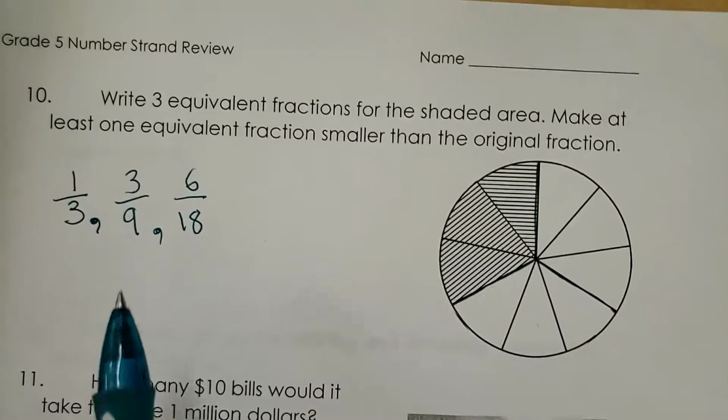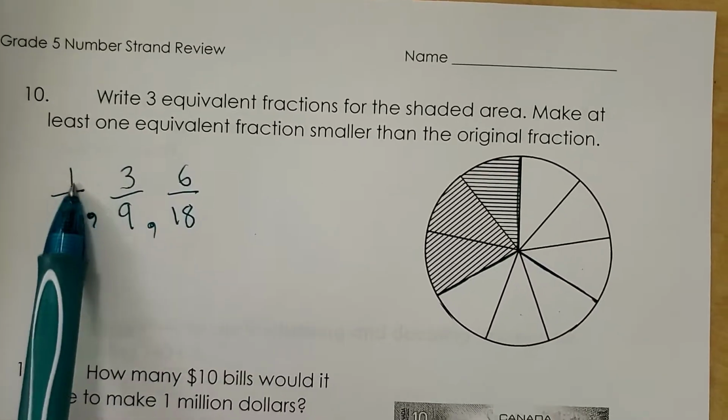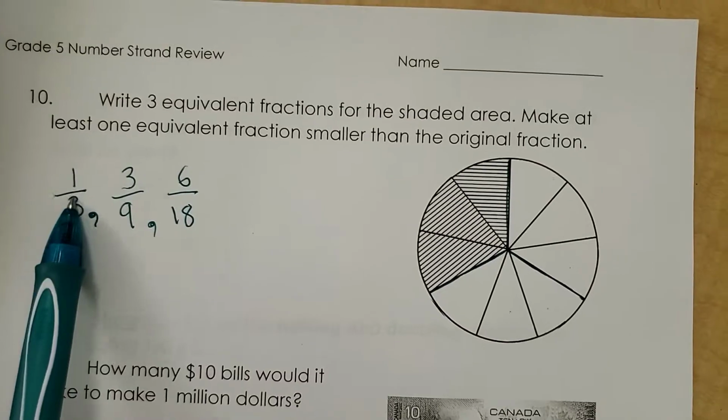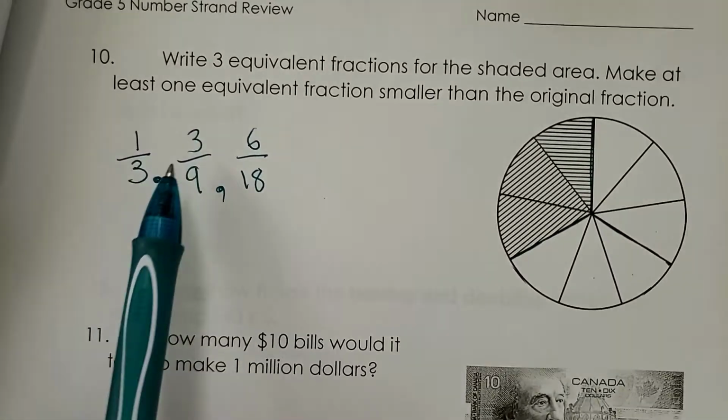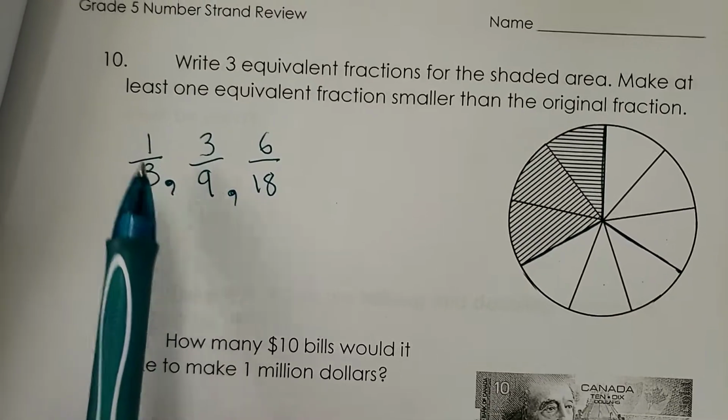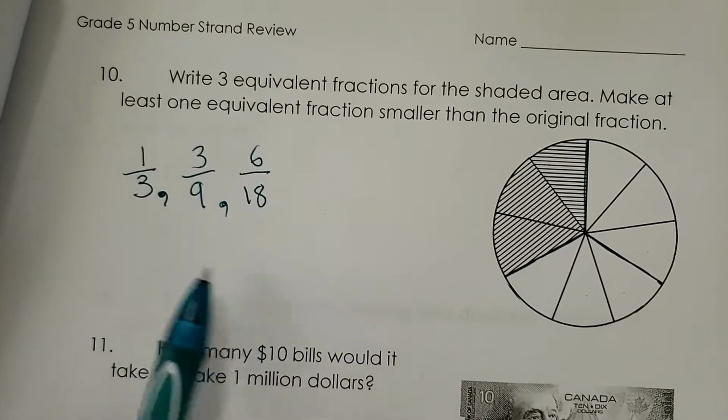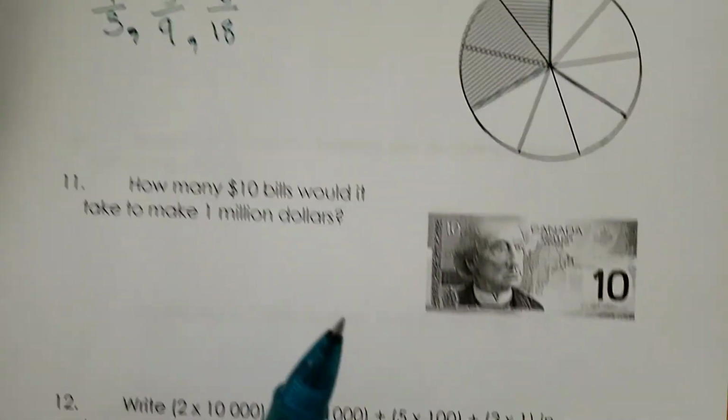There's multiple answers, but as long as it equals this, if you multiply this number and this number by the same thing, or this number and this number by the same thing and get the answer, then you're right.